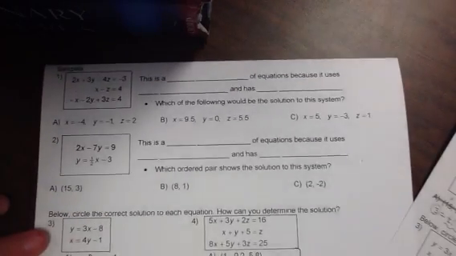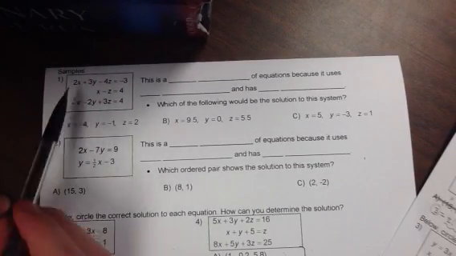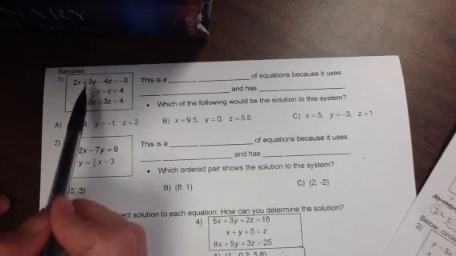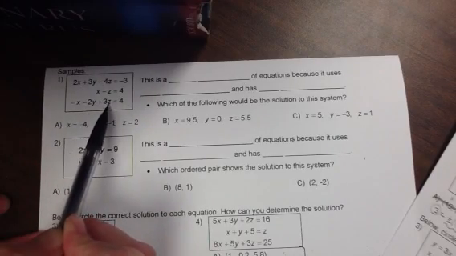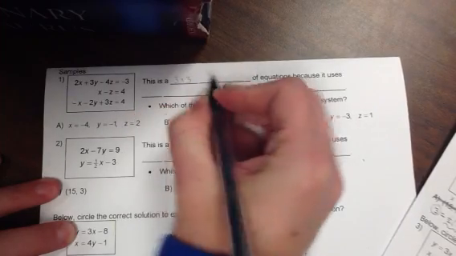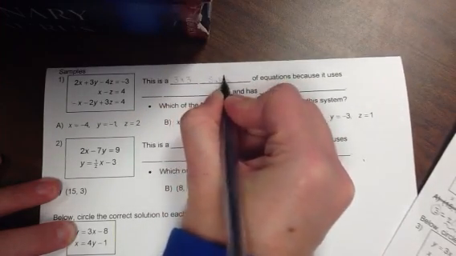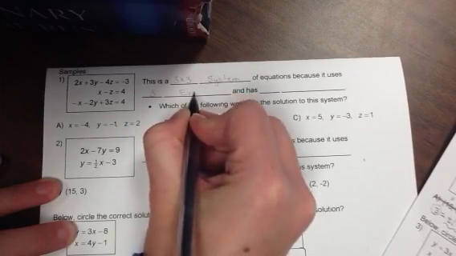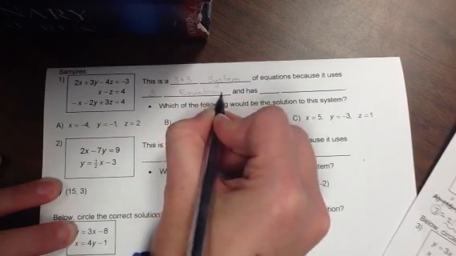So the first sample gives us 3 equations, 1, 2, 3, and it also gives us 3 variables. We have x, y, and z. So this is what we call a 3 by 3 system of equations. Again, it's because it has 3 equations, and it also has 3 variables.